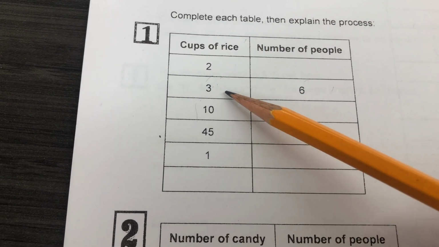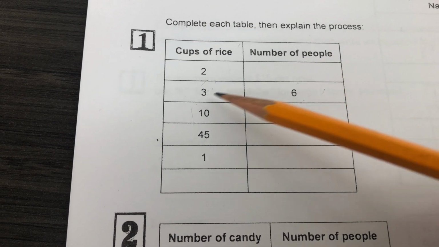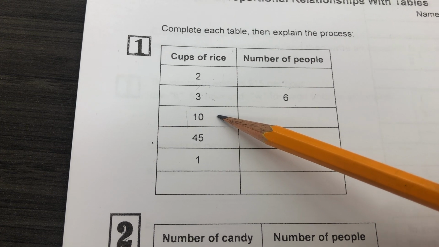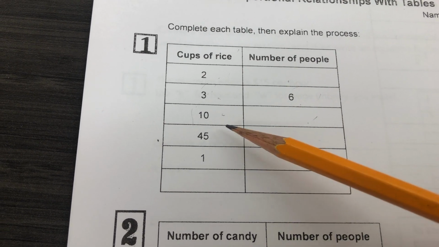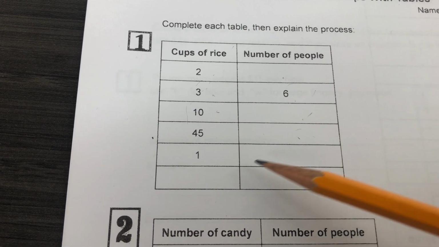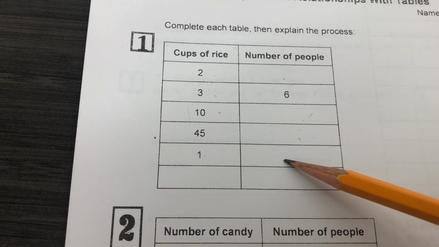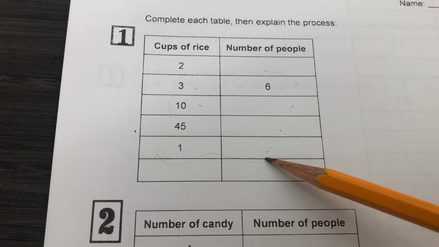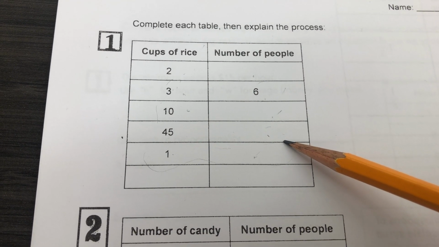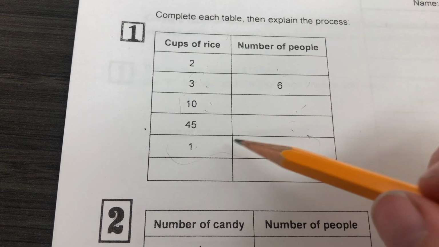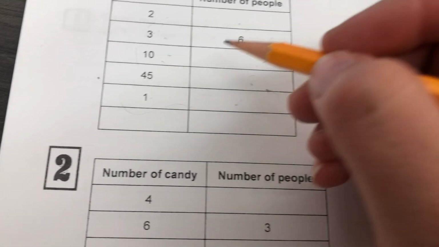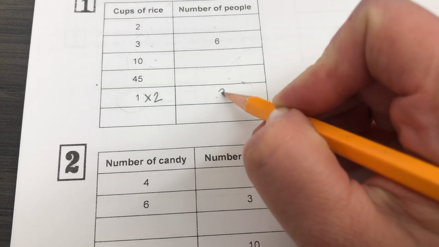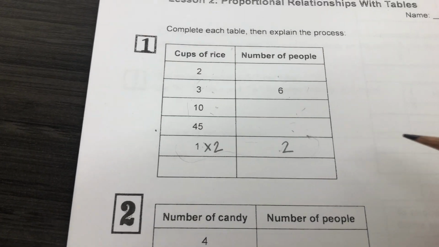So if I go ahead and write 3 times 2, it'll give me 6. 2 times 2, it'll give me a 4. 10 times 2 will give me a 20. And 45 times 2 will give me a 90. And 1 times 2 is equal to 2. And this is the row that we need to find our constant of proportionality. Basically, you go ahead and multiply 1 times 2 to get 2. And that is our constant of proportionality.